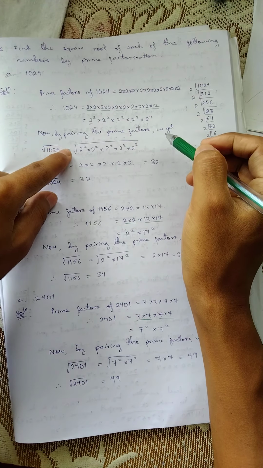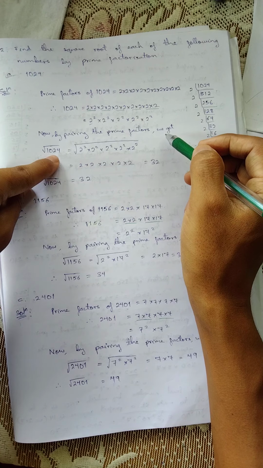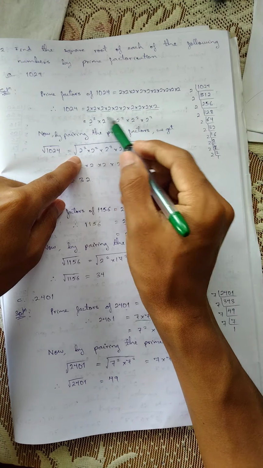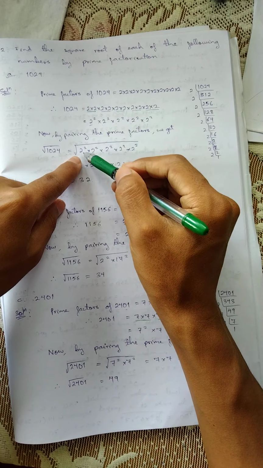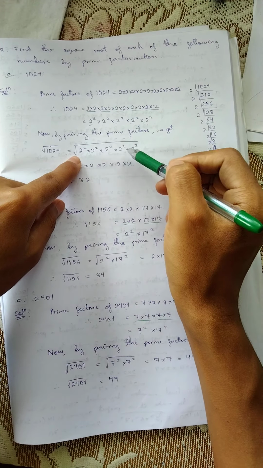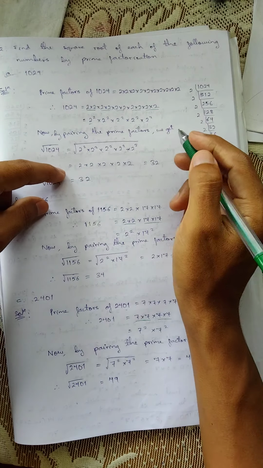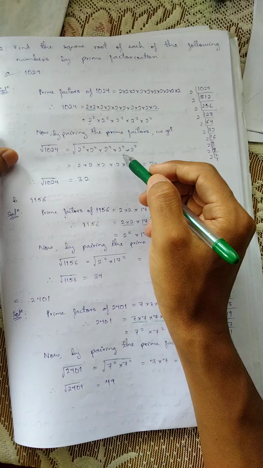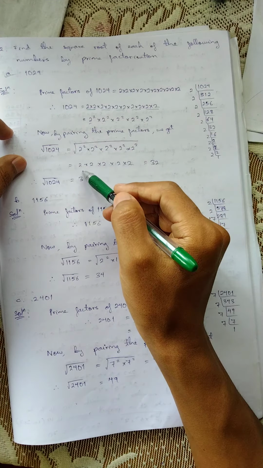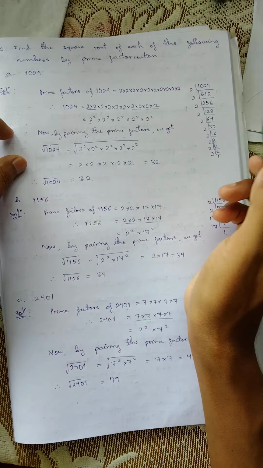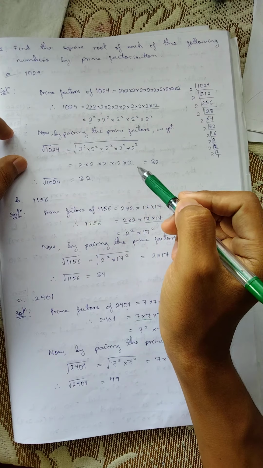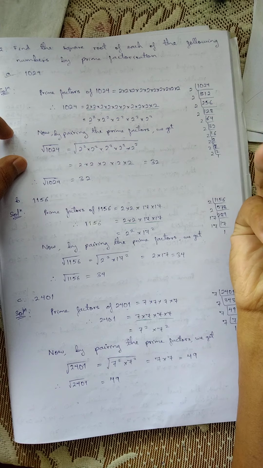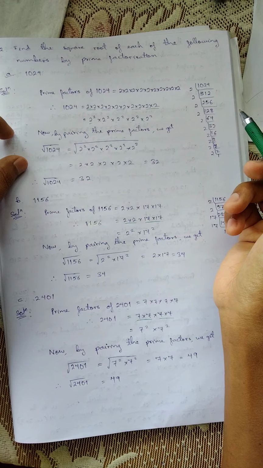By pairing the prime factors, we get the square root of 1024 equal to 2 square into 2 square into 2 square into 2 square into 2 square. For this, all the squares get eliminated once there is a square root. See, no more power 2. We get only 5 twos without power. Why did it happen like this? Because we have the square root.